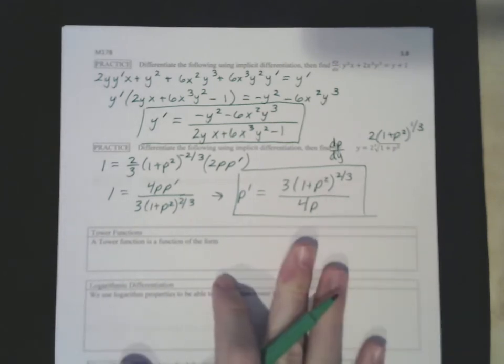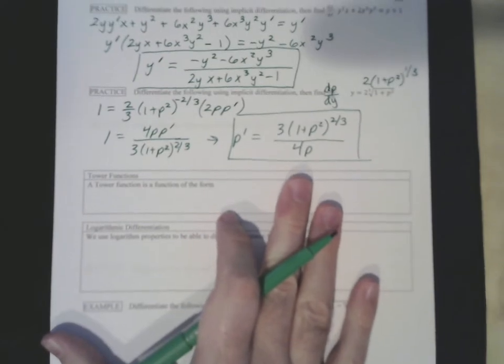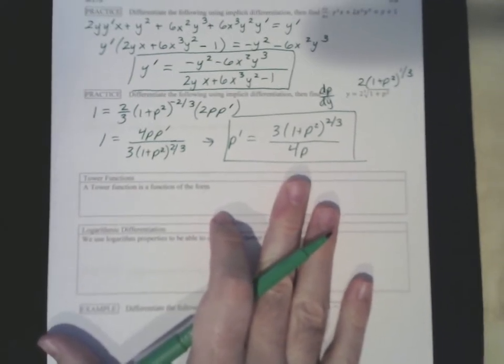So the homework has some problems, obviously, for you to work this out. And the worksheet does as well.